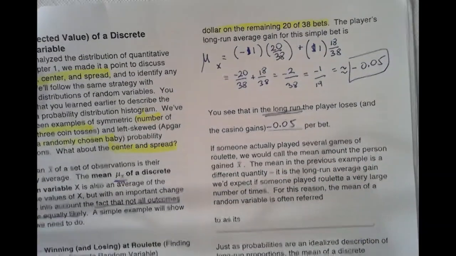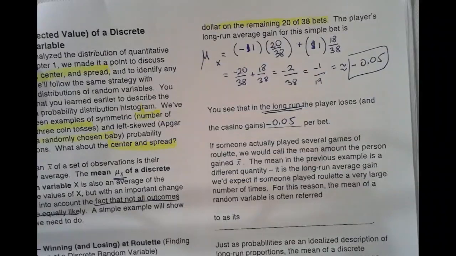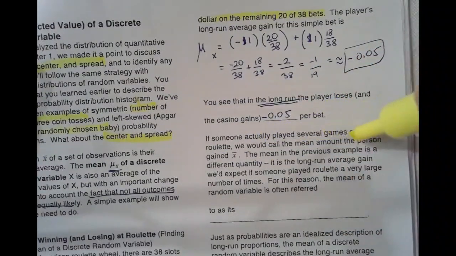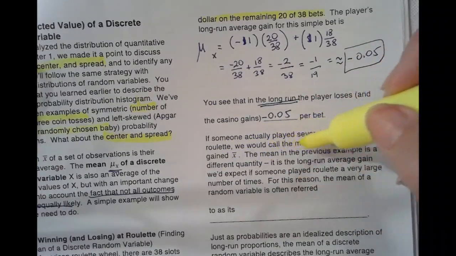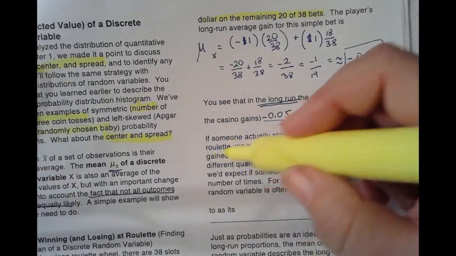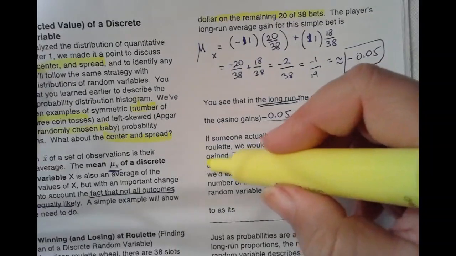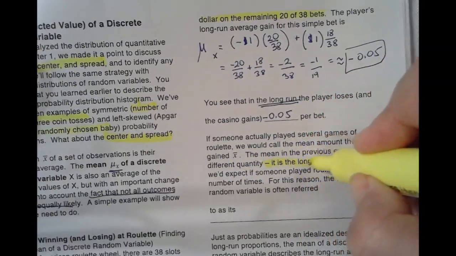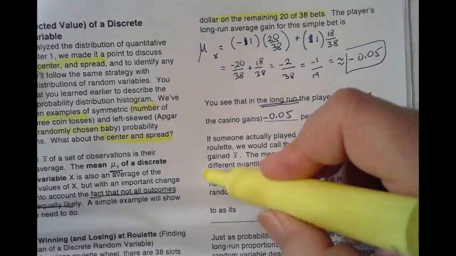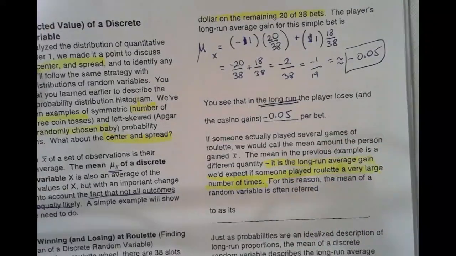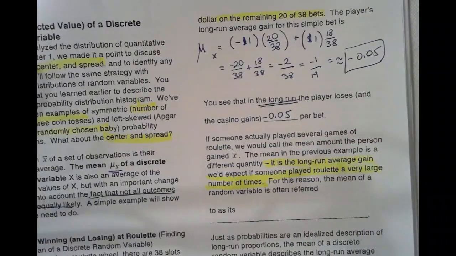We're talking about not one toss, we're talking about the long run. If someone actually played several games of roulette, we could call the mean the amount the person gained. The mean in the previous example is a different quantity. It is the long run average gain we'd expect if someone played roulette a very large number of times. So I'm not talking about 1, 2, 3.